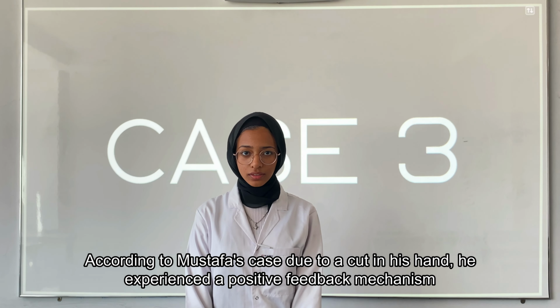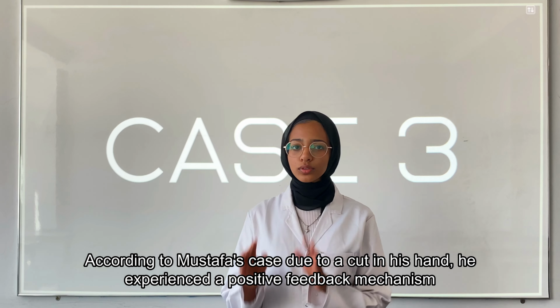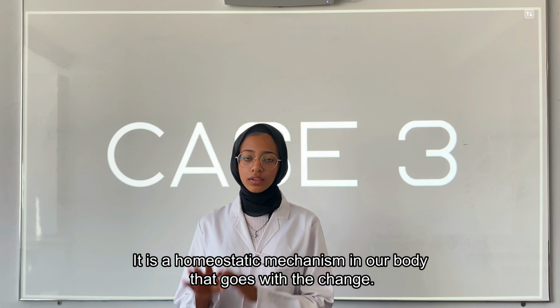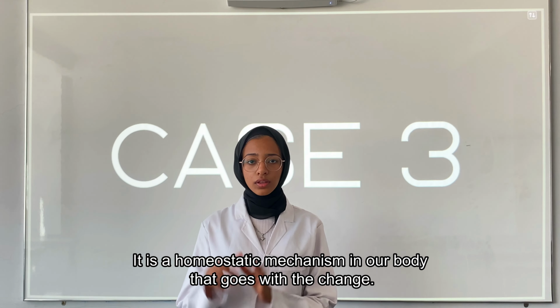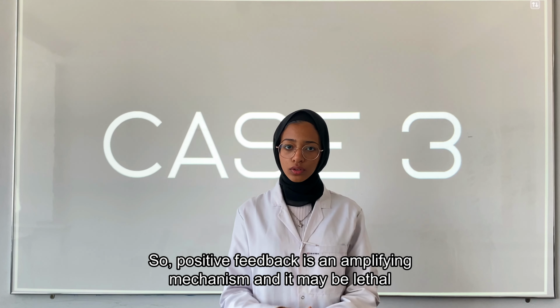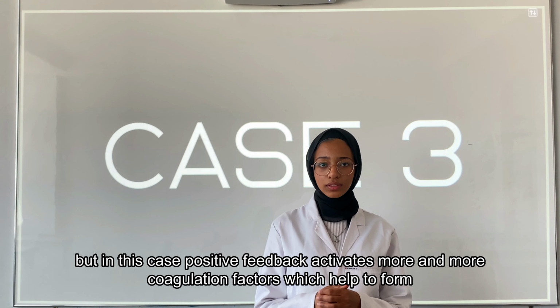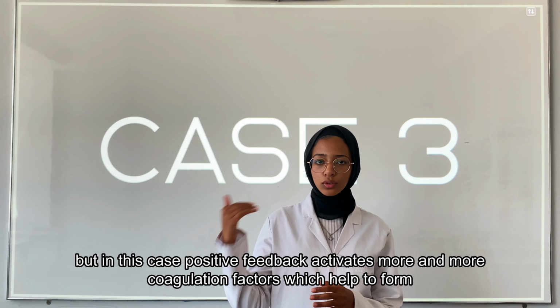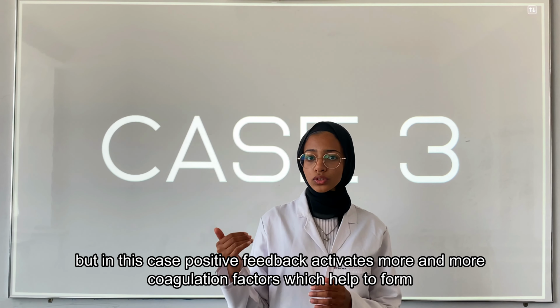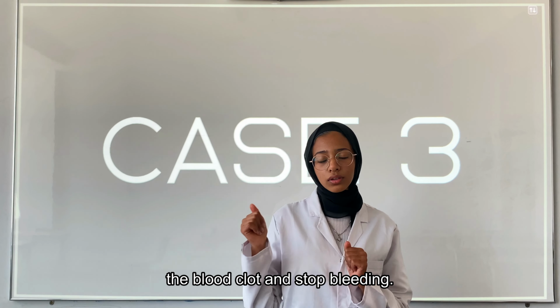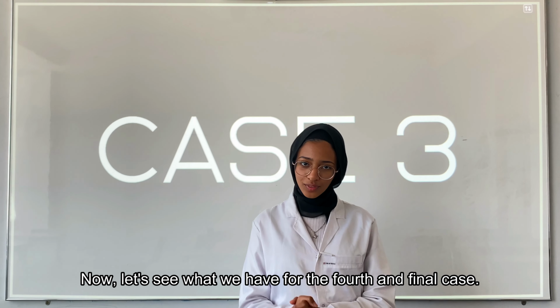According to Mustafa's case, due to a cut in his hand, he was exposed to a positive feedback mechanism. It is a homeostatic mechanism in our body that goes with that change. So positive feedback is an amplifying mechanism and it may be lethal. But in this case, positive feedback activates more and more coagulation factors which help to form the blood clot and stop bleeding. Now let's see what we have for the fourth and final case.